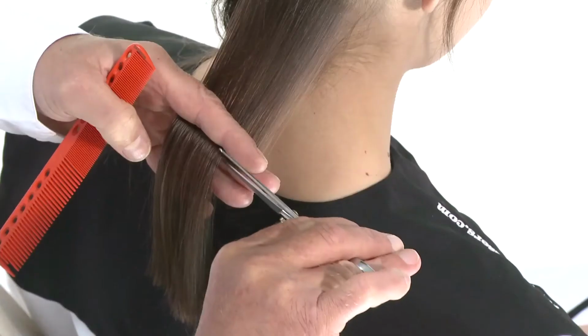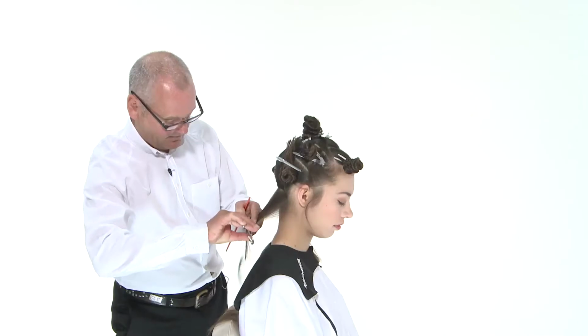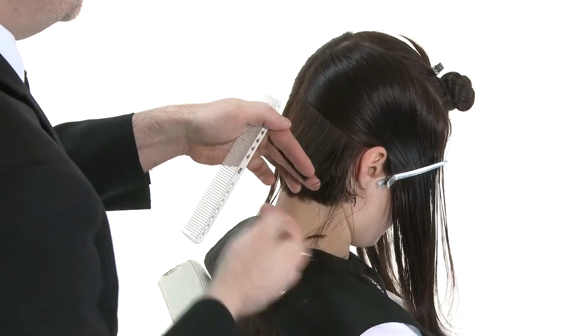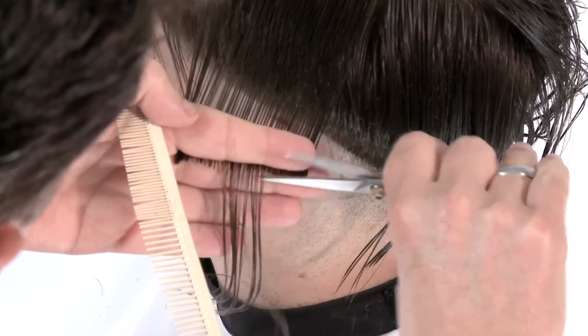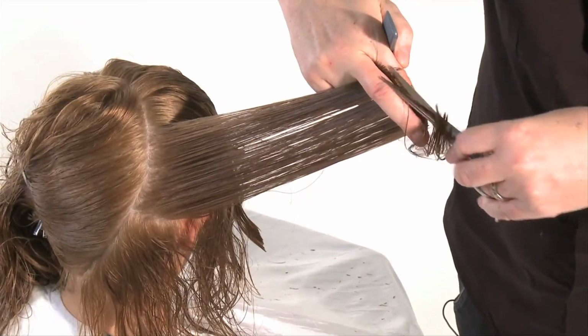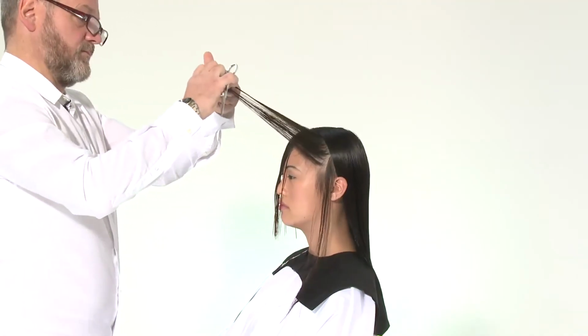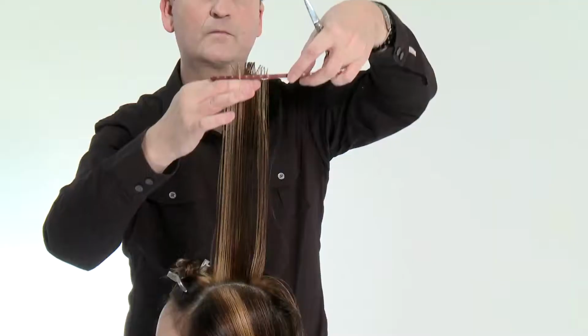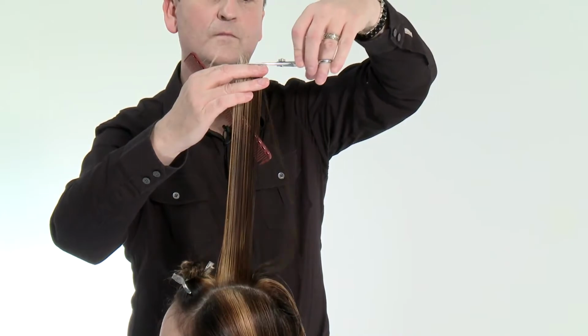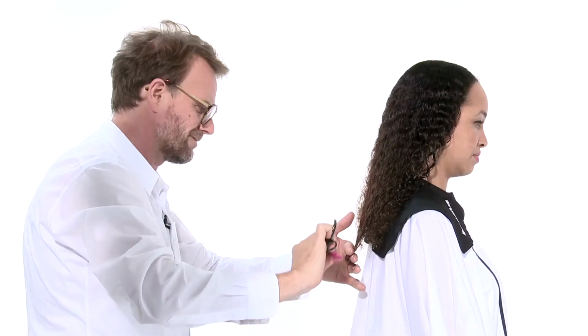The word elevation means the amount or degree the hair is lifted when being cut from its natural fall. For example, 90 degrees. The cutting angle is where the hair is held and cut.